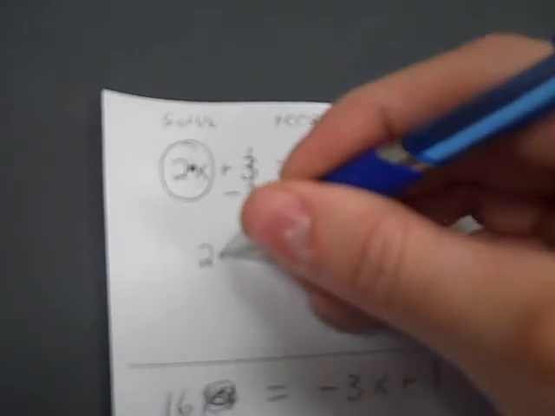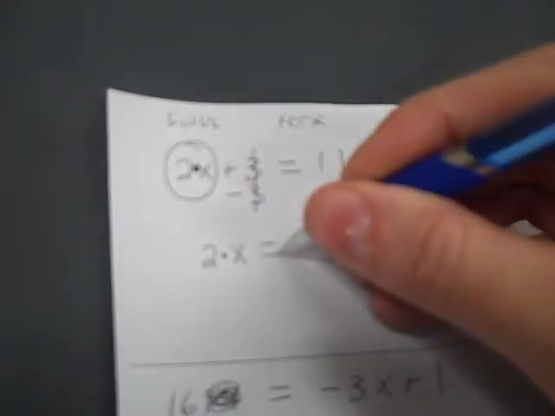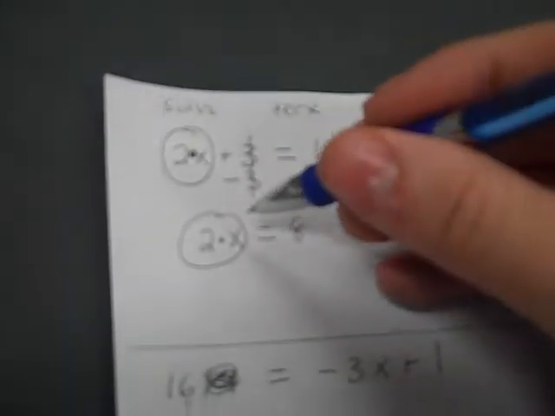So you got 2 times x equals 8. So I got rid of the plus operation. Now I need to get rid of the times operation. 2 times what number is 8? Now you probably know that in your head, okay? Now here's the way you want to show your work though.